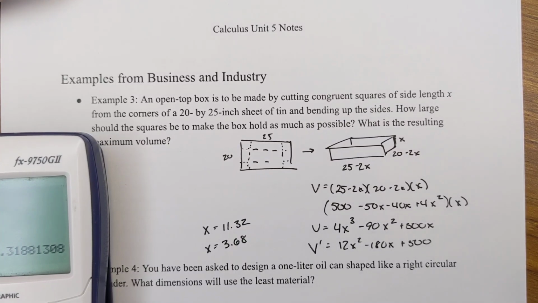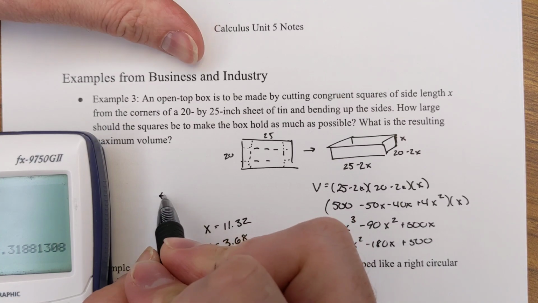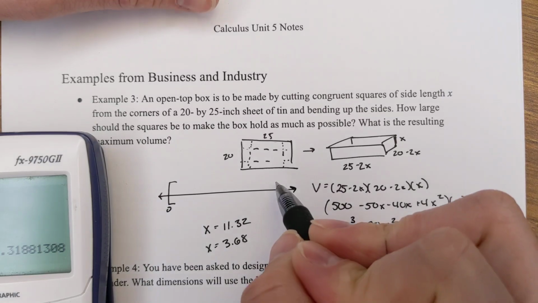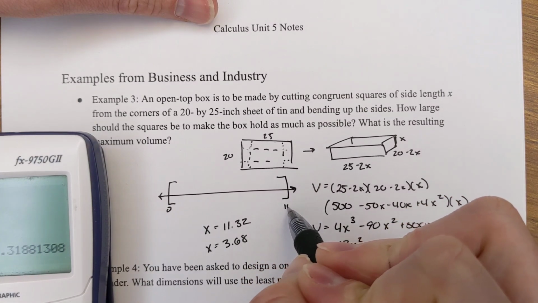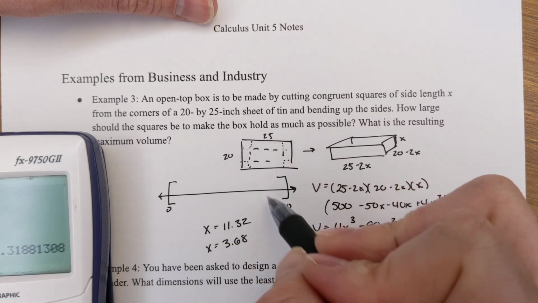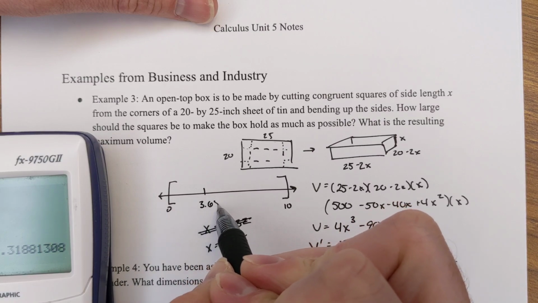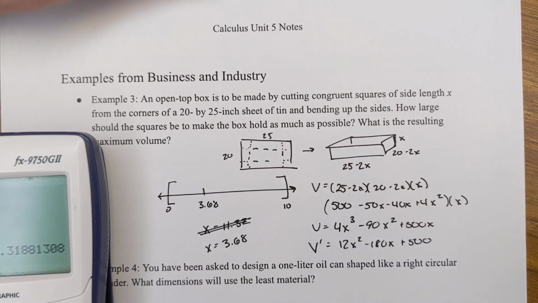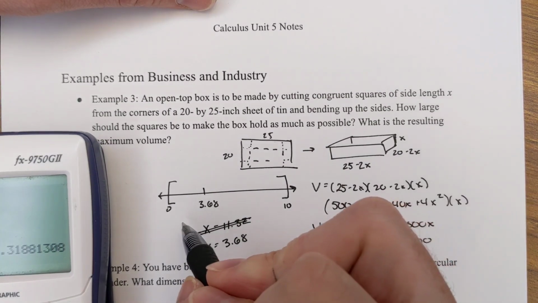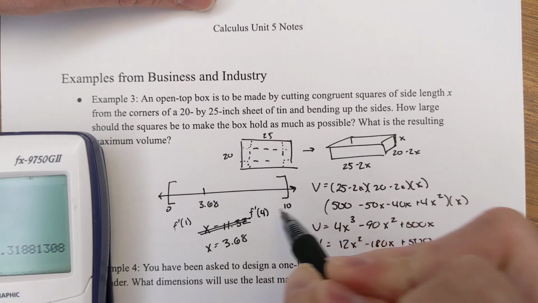However, only one of these is actually valid, because if we plot a number line here, the smallest cut that I can make is 0. The largest cut that I can make is actually 10, because if this side is 20 and I cut 10 inches from each side, I cut the whole side off, which means I can't do that. So 3.68 is the only value I have. I need to choose some number less than it and some number more than it, and then figure out what the signs are. We'll use the first derivative for 1, and we'll say 4.